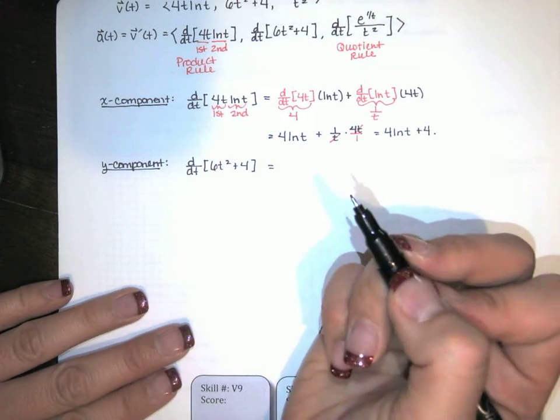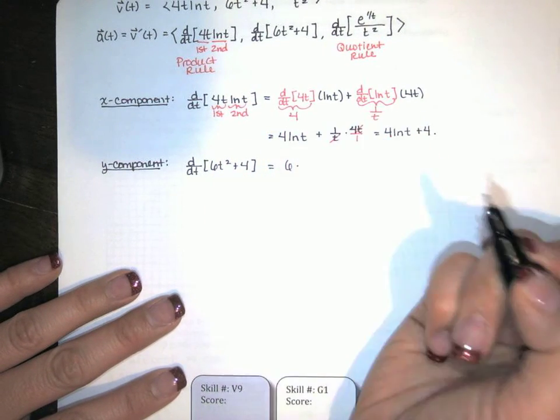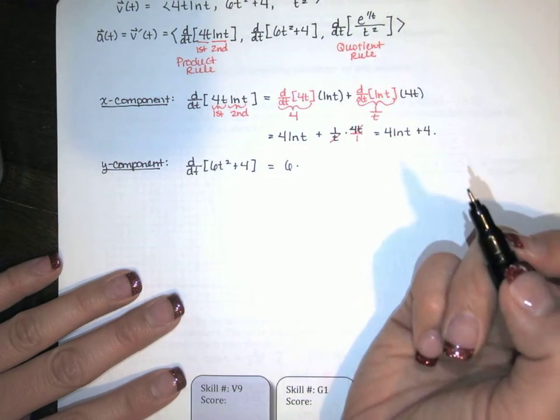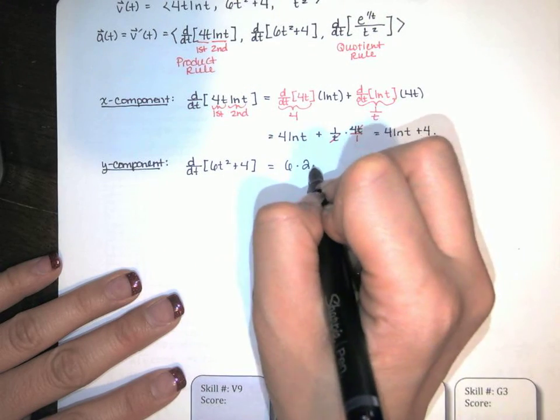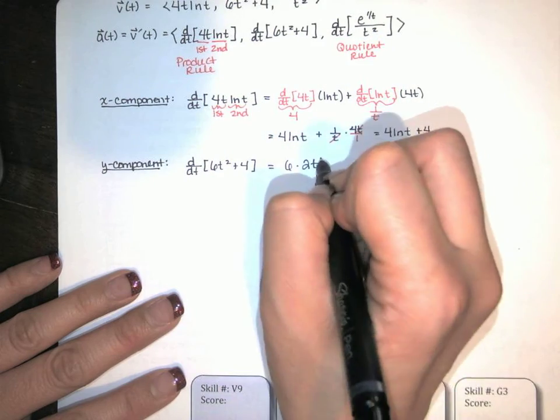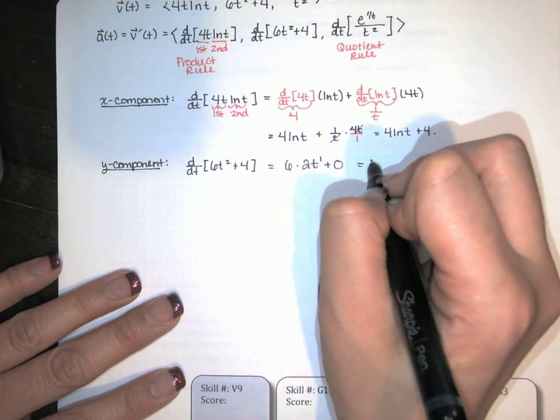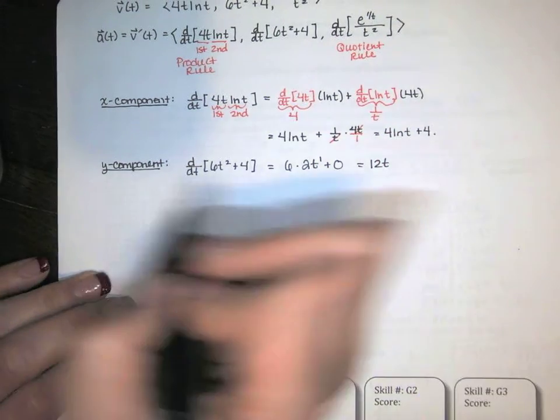I've got a constant times a function of t, an explicit function of t. So I bring my constant down, and then I take the derivative of t squared. So bring my power down, multiply by t to the 1 less power. 2 minus 1 is 1. The derivative of a constant is 0. So that simplifies to 12t.